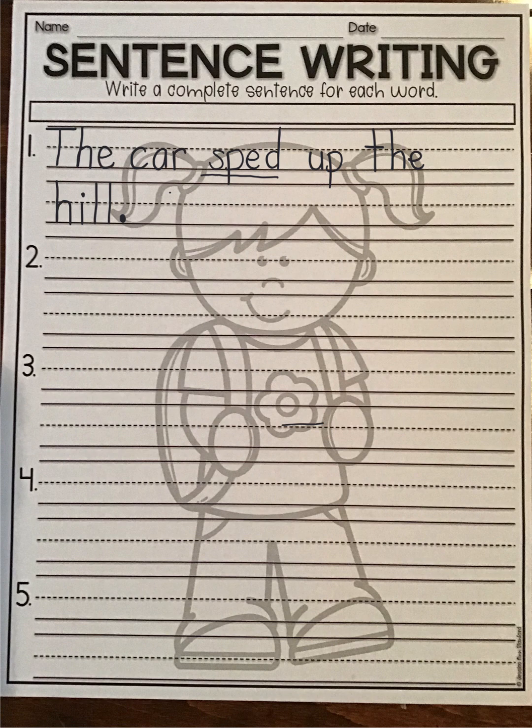Now we're going to choose a different S blend from the other side of our page. I'm going to choose the word spill. I need to think of a sentence that has the word spill in it. Let's see. Please do not spill your milk. So I'm going to start with the word please. I need a capital at the beginning of my sentence because every sentence starts with a capital letter.